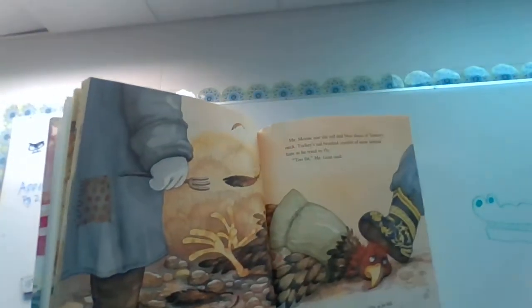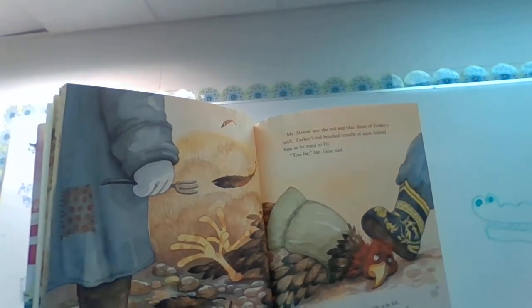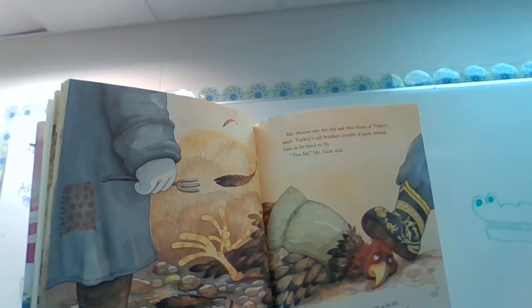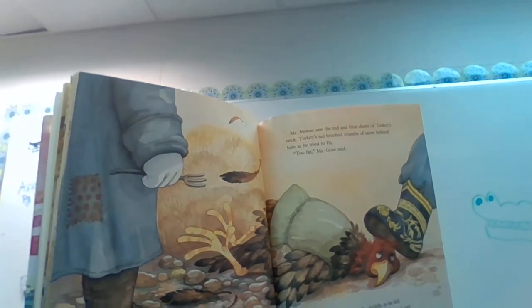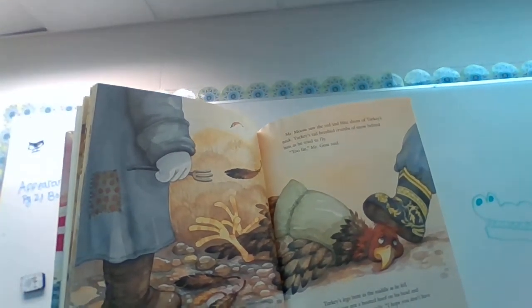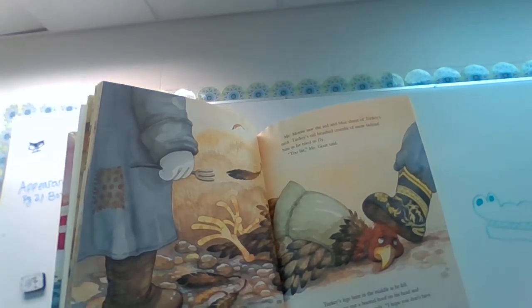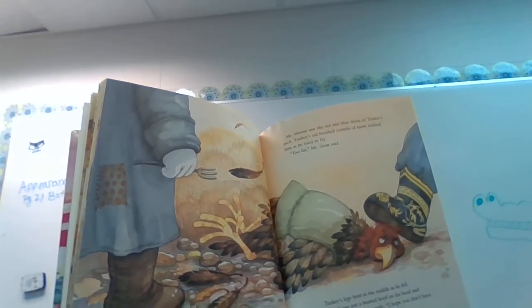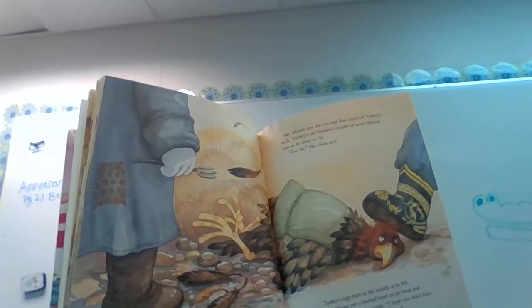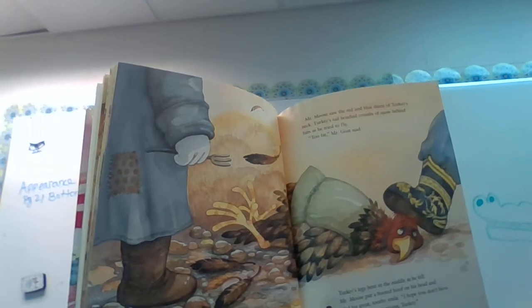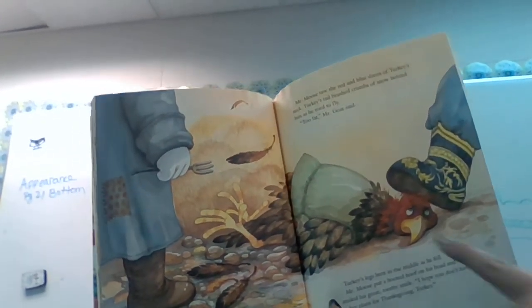Mr. Moose saw the red and blue sheen of Turkey's neck. Turkey's tail brushed crumbs of snow behind him as he tried to fly. Too fat, Mr. Goat said. Turkey's legs bent in the middle as he fell. Mr. Moose put his booted hoof on his head and smiled. His great toothy smile. I hope you don't have other plans for Thanksgiving, Turkey. Look at Turkey. He doesn't look very happy.